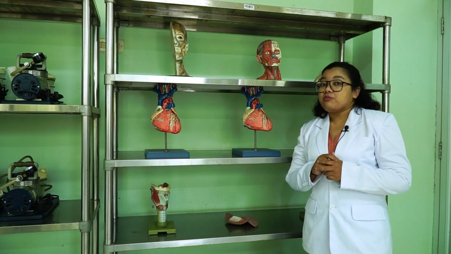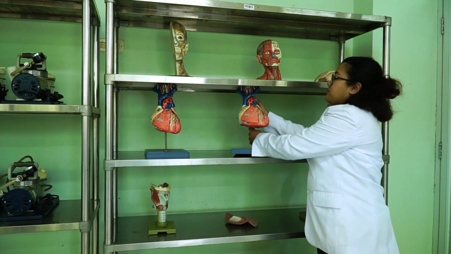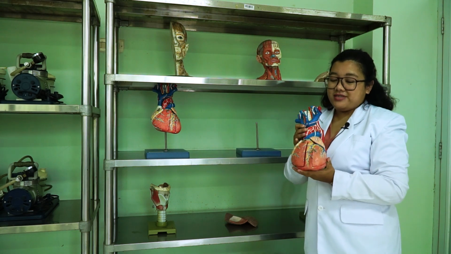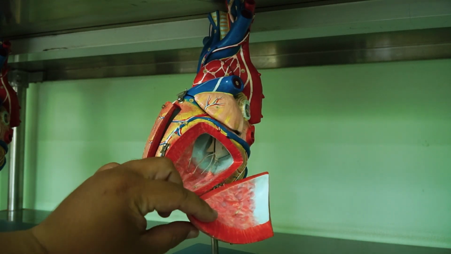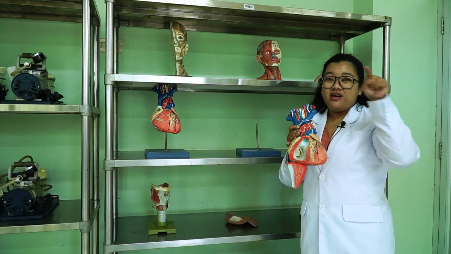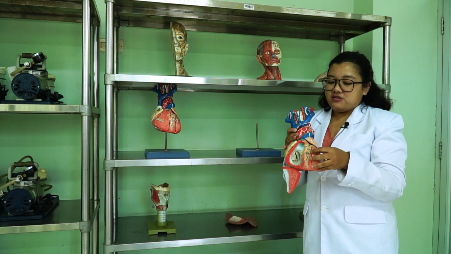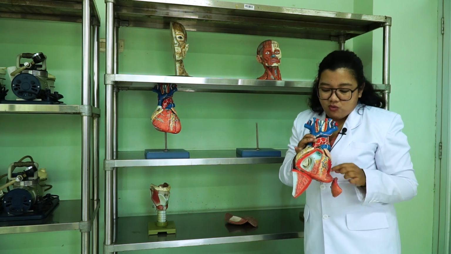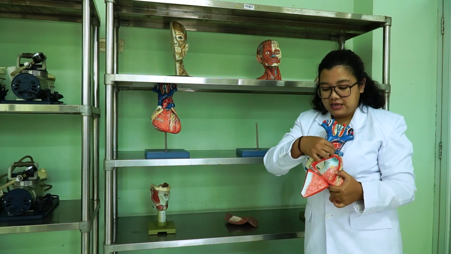Now, before we see the wet preparation of the heart, I want to revisit the dry model a little bit more. It's not just a replication of the heart, it's enlarged, and we can open them, like the chambers of the heart. If you often see the schematic diagram on your textbook, it's usually square, right? Right atrium, left atrium, right ventricle, left ventricle. But here, you can observe that they're not actually square. They're more oblique, and the ventricles are much larger than the atrium.